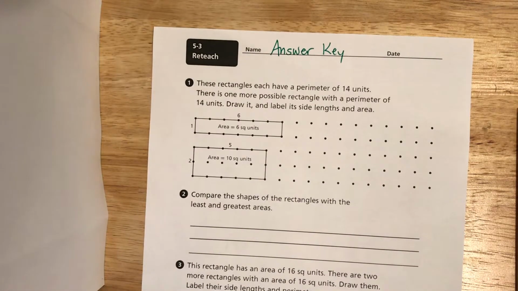So number 1 says, these rectangles each have a perimeter of 14 units. There was one more possible rectangle with a perimeter of 14 units. Draw it and label its sides and lengths and area.